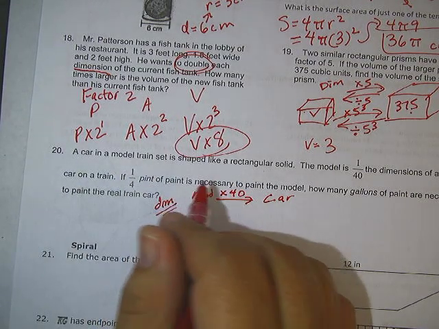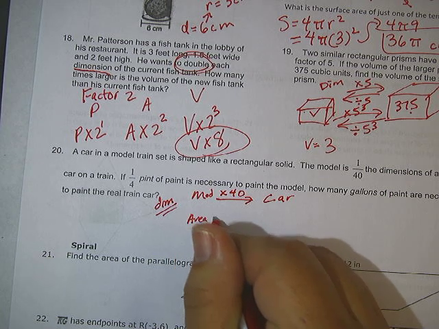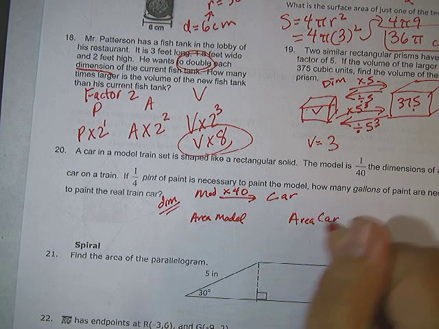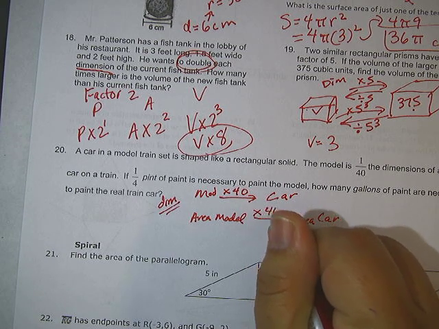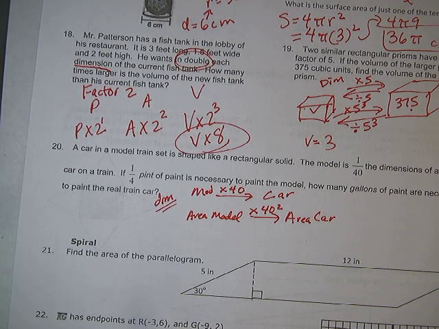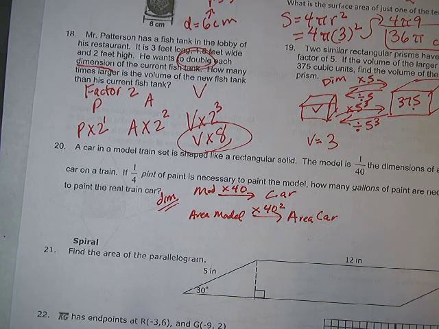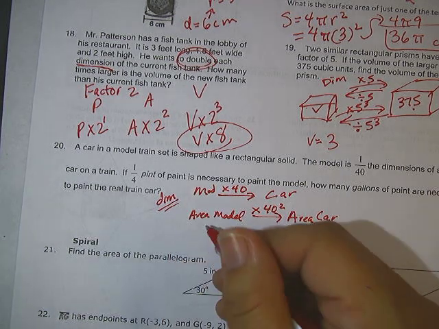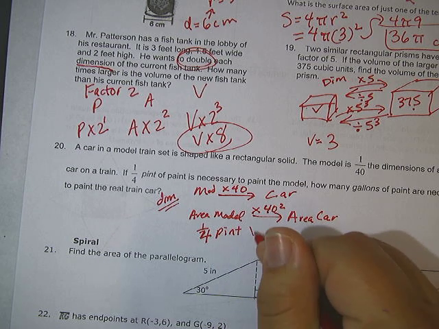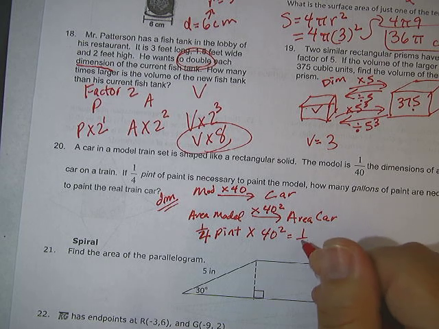Paint is to cover area. So to get from the area of the model to the area of the car, I'm actually going to have to multiply by 40 squared. Well, believe it or not, paint is a way of measuring area, and you're probably going, what? Paint is volume. But when you paint it out, a can of paint is going to cover so much area. So, believe it or not, yeah, paint is a form of measuring area. Sounds bizarre, right? So I'm just going to multiply that by 40 squared. Okay? 40 squared is 1600.